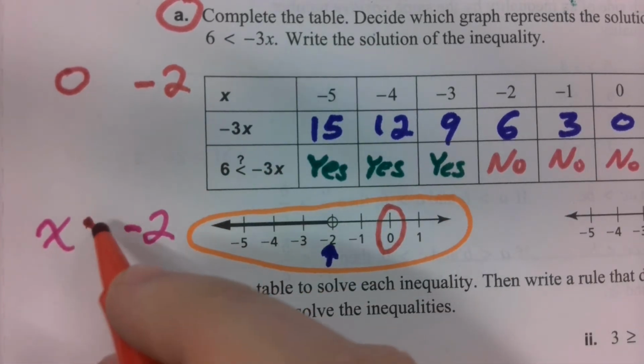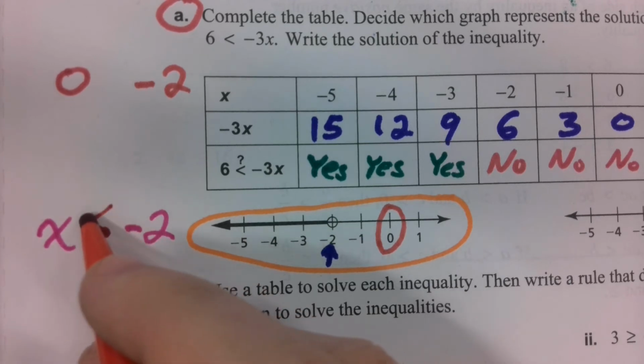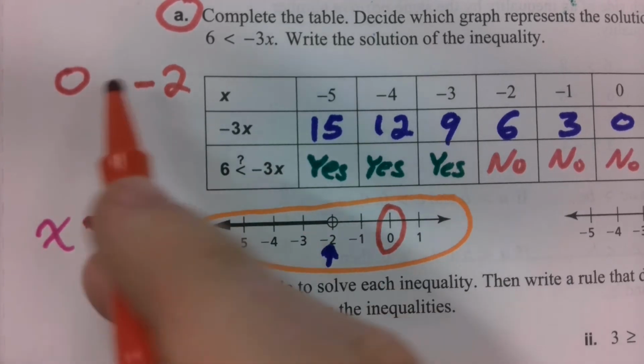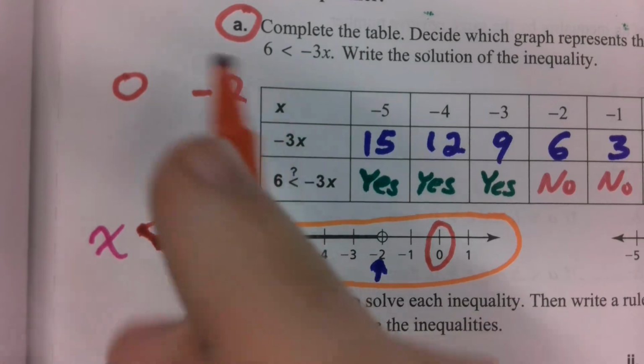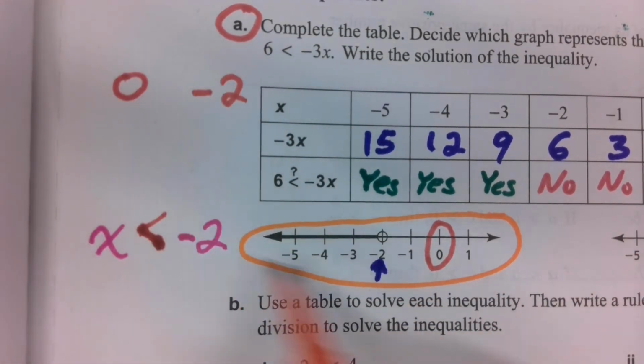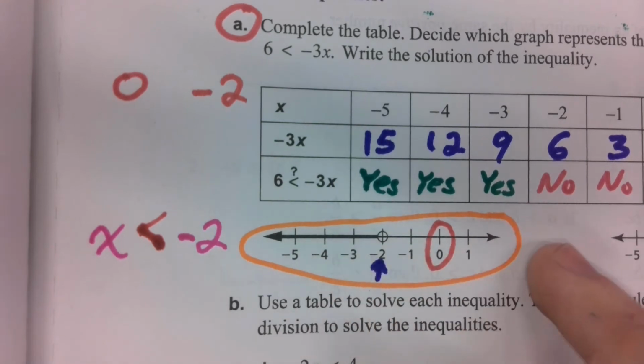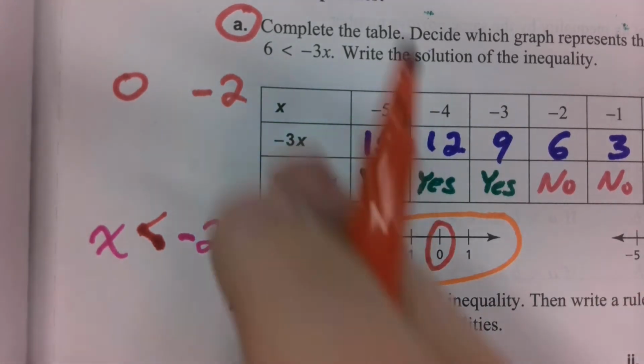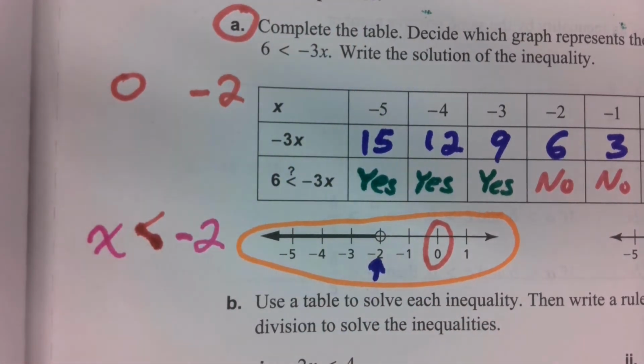Sorry, I apologize. I totally got mixed up there. Normally we would say 0 is greater than negative 2. But we don't want to say that because then our arrow would be pointing through there. It'd say that 0 is a solution. Since 0 is not a solution, we want to do the opposite and write down this sign.